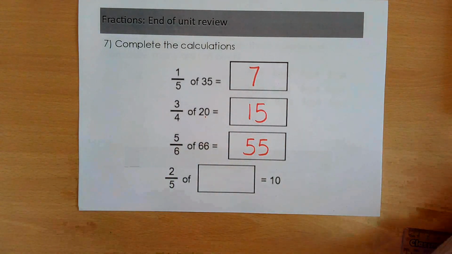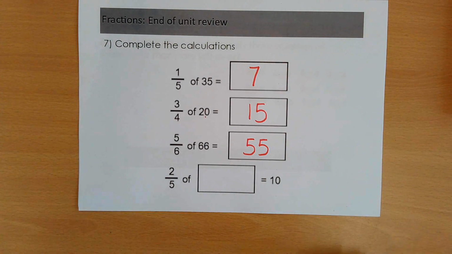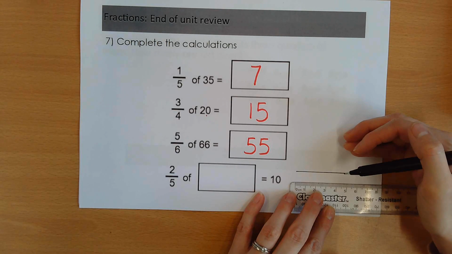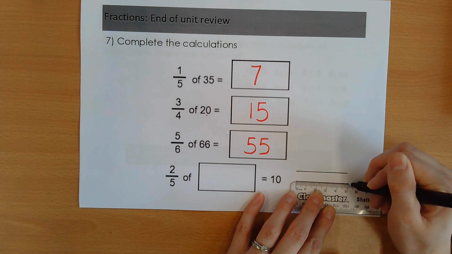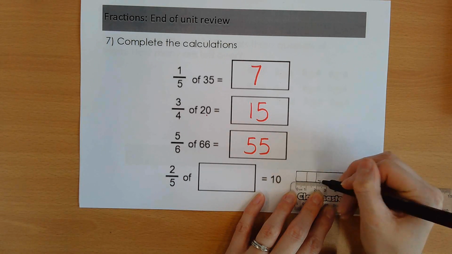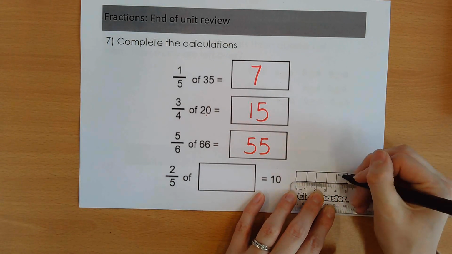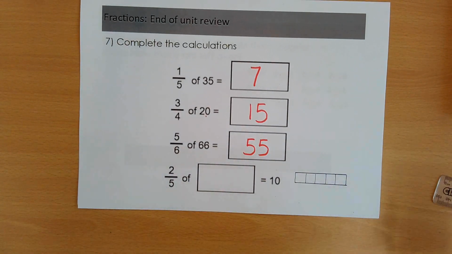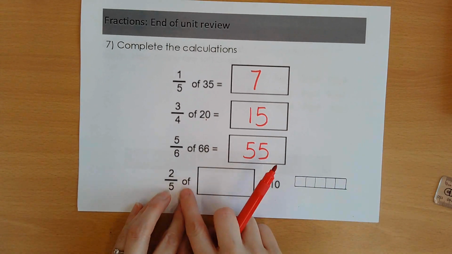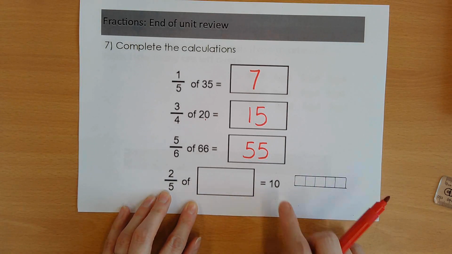And I'm just going to draw a bar model just to show you the last one, because we should have been able to use our skills that we have used over the past couple of days. So we should have had a bar model with 5 equal parts, because my denominator is 5. Excuse my lines, hopefully that's nice and neat. So as we practiced over the last few lessons, I'm looking for 2/5 of something equals 10.